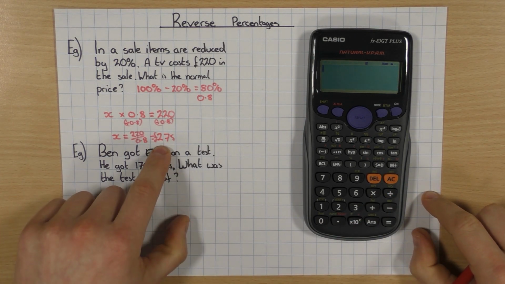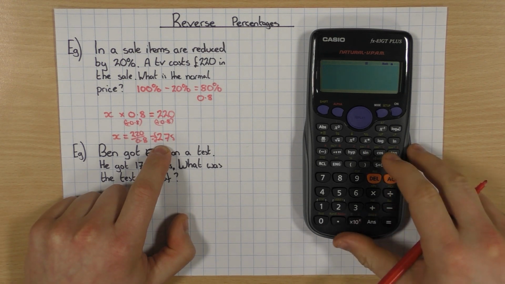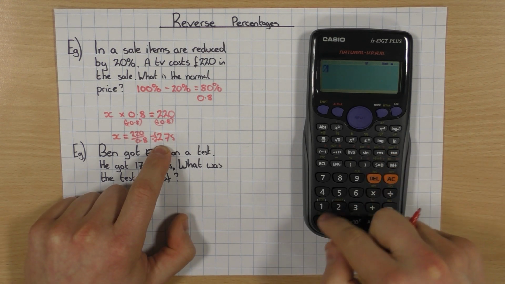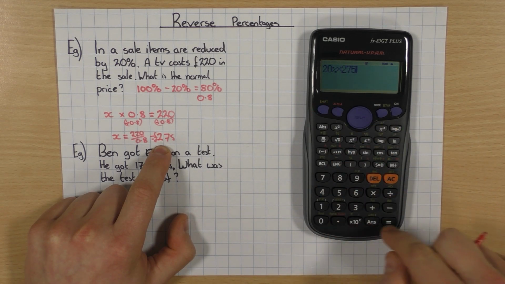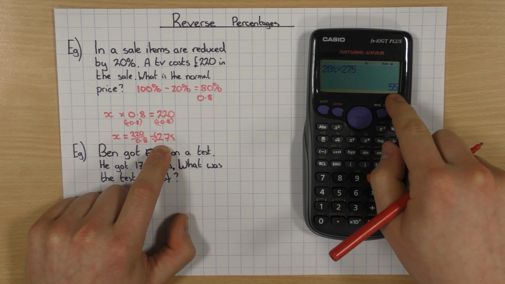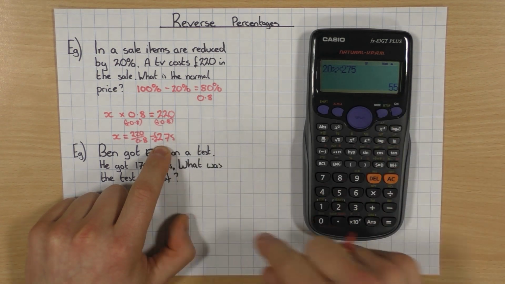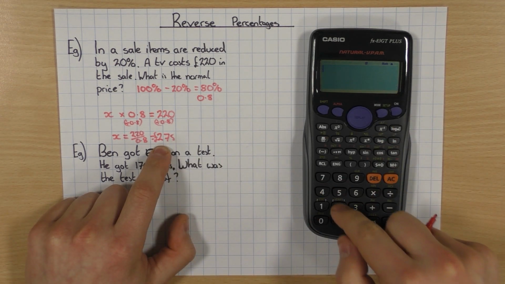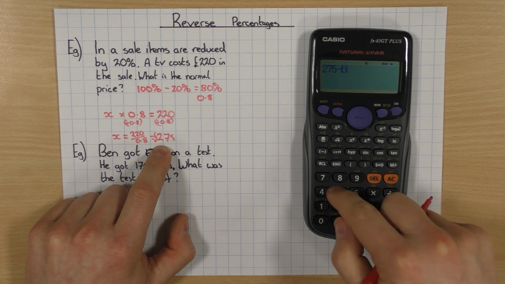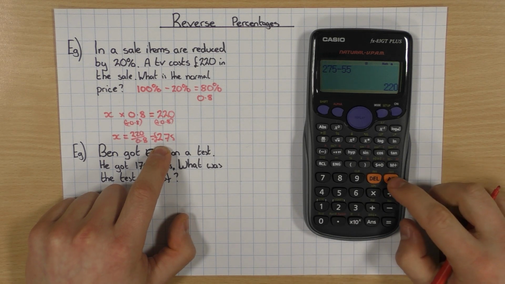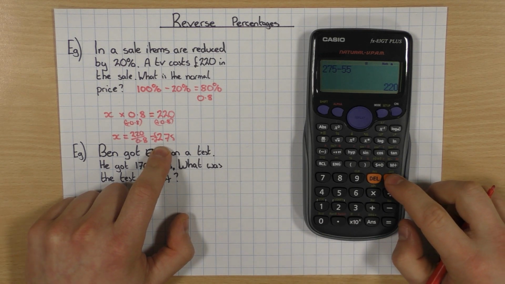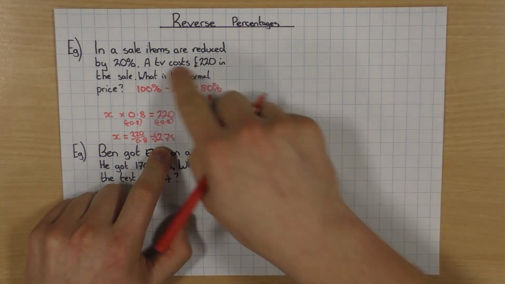Does it make sense? Well, 275, decrease it by 20%, so you can always check this. Find 20%, so 20% times 275 is 55. If I take 55 away from 275, does it work? 275 minus the 55, yeah, I get back to 220. So always check your answers. Does it make sense? Okay, so that's using decimal multipliers.